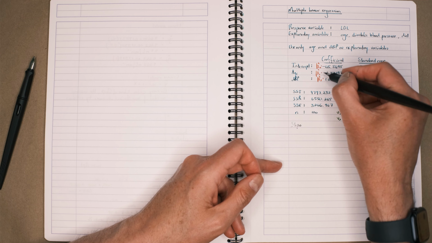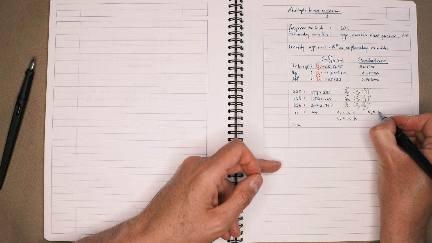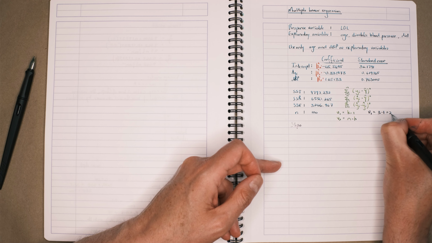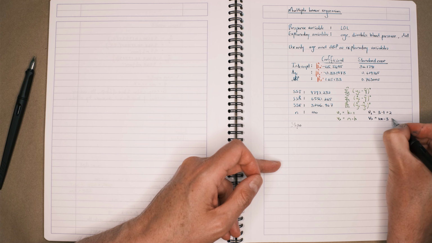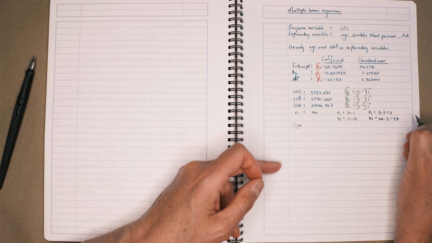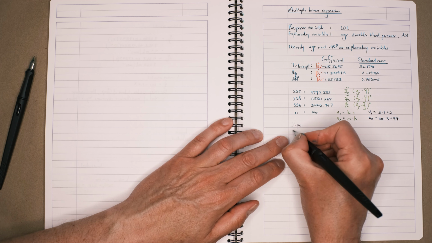We have 1, 2, 3. So this is going to be nu sub 1, that is going to equal 3 minus 1, which is 2. And for the denominator degree of freedom, we're going to have 100 minus 3, that equals 97. So that's what we're going to need. So I'll omit step 0. We've got all the information we want.